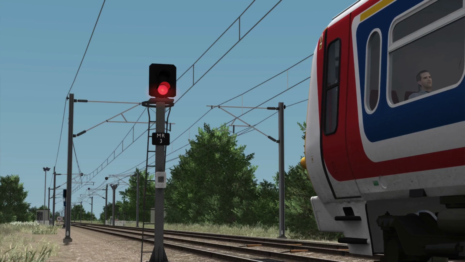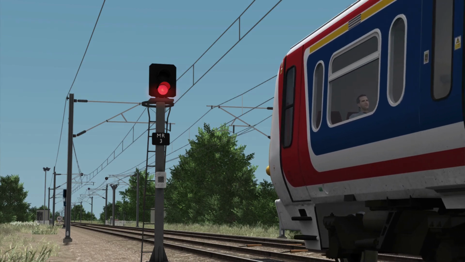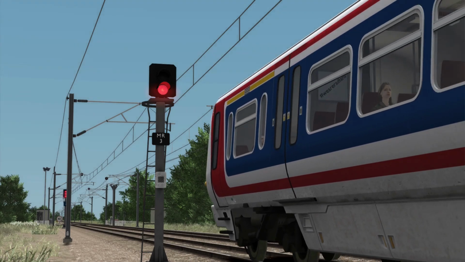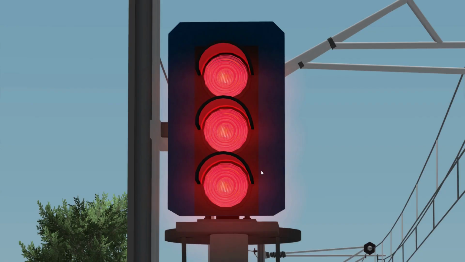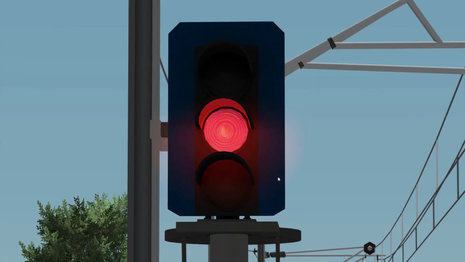If you're authorized to pass a signal at danger, you may proceed according to the signaller's instructions, cancelling the AWS warning provoked by the SPAD indicator magnet and ignoring the indication given by the SPAD indicator.